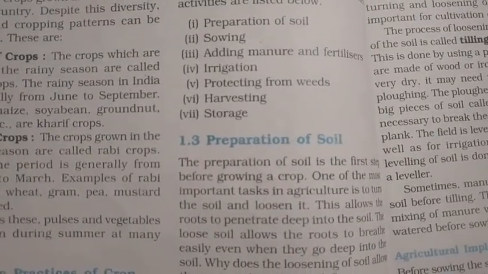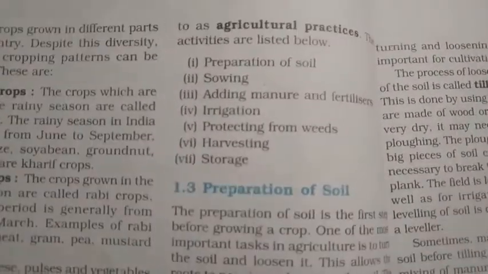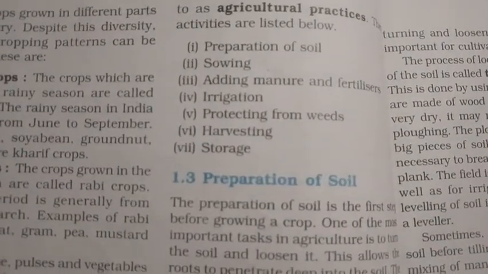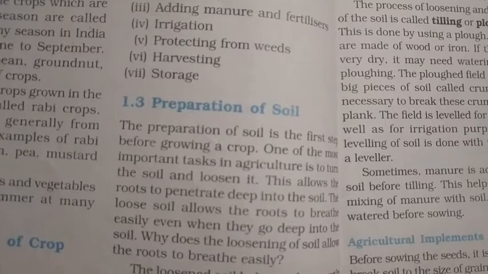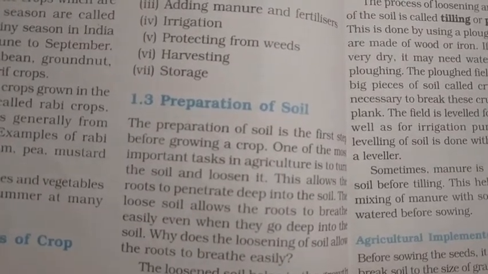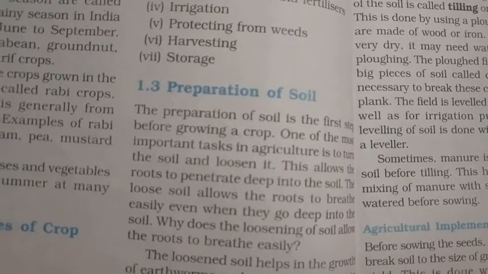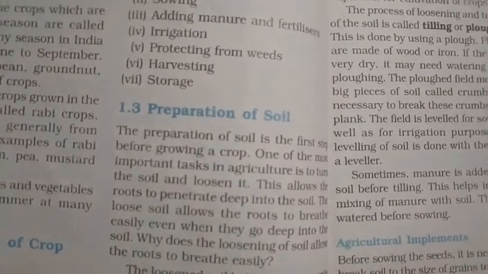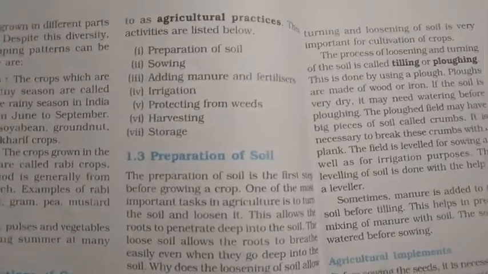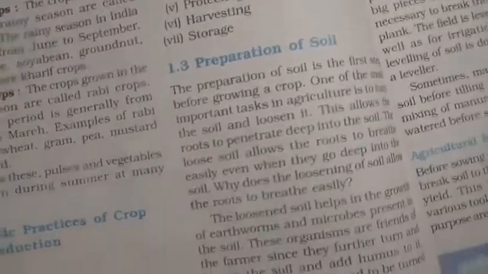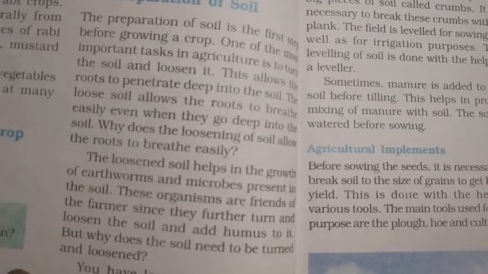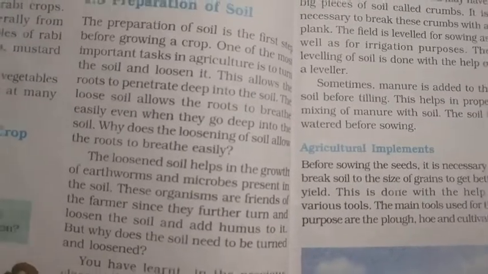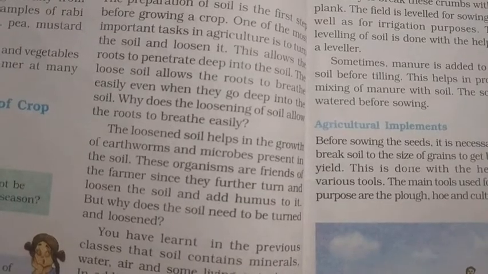To get a better quality and quantity of yield, we have to follow these seven different types of agricultural practices. The preparation of soil is the first one. This is a very basic and very important task, so we have to go with a proper method. In the preparation of soil, we use many kinds of tools, and we use the tractor as well as bulls for the tilling or plowing purpose.